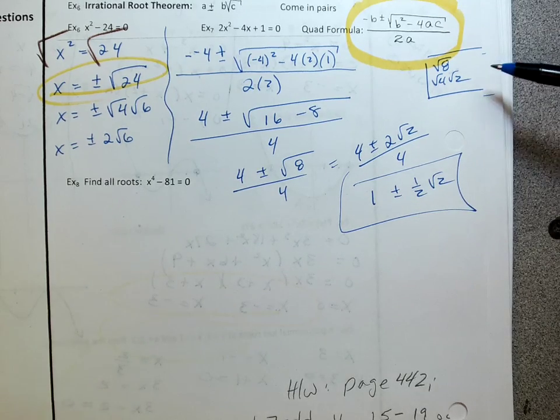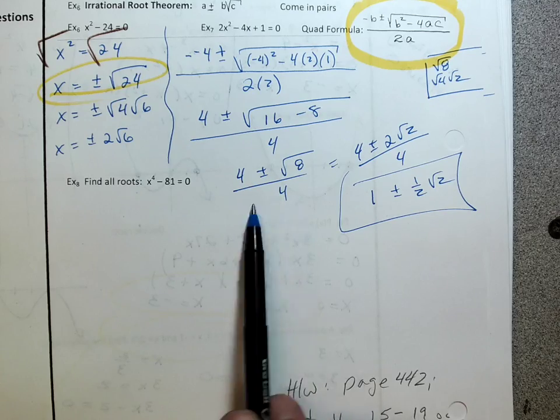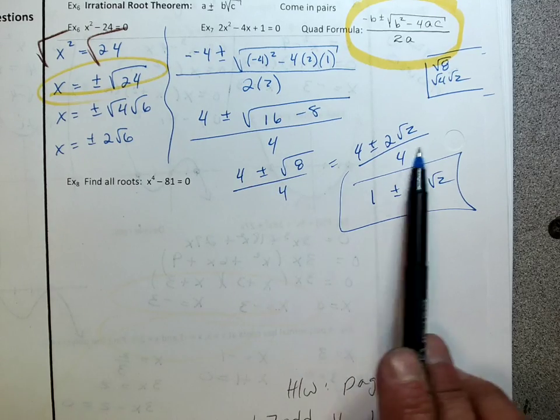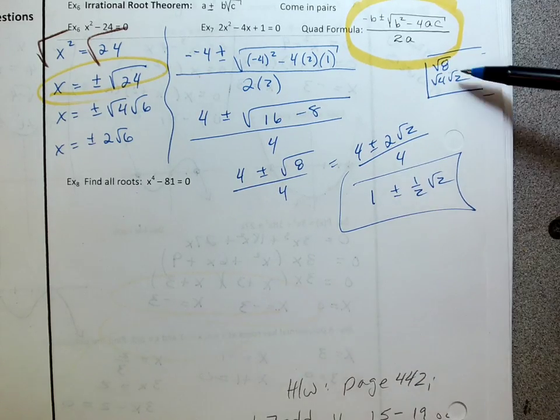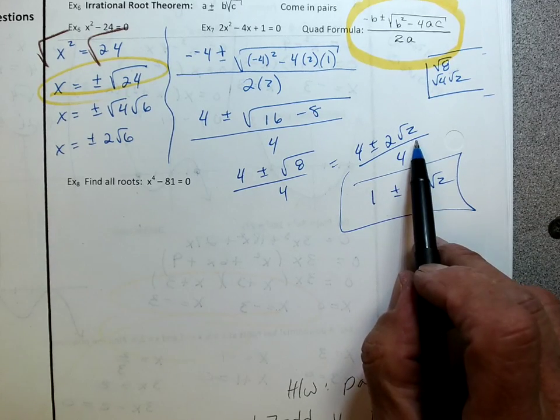Good, Jacob, sure. I haven't quite figured it out myself yet. Okay, let me say. You're okay to hear, aren't you? So I changed the 8 into 2 square roots of 2, because I could change the 8 into 4 and 2, which makes 2 square roots of 2.